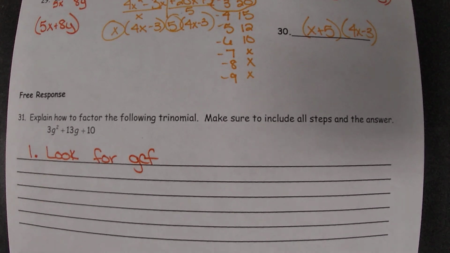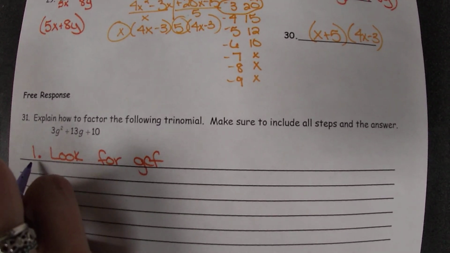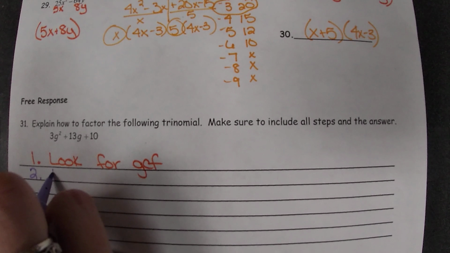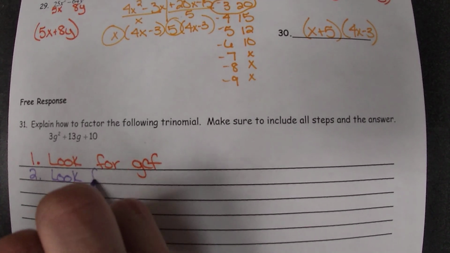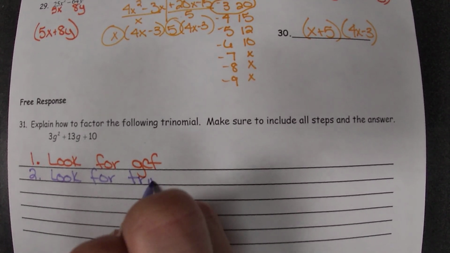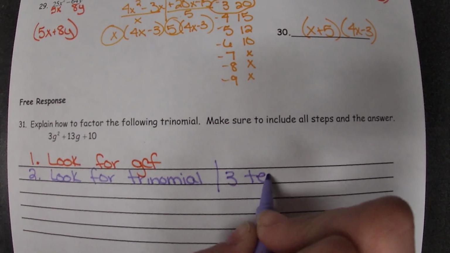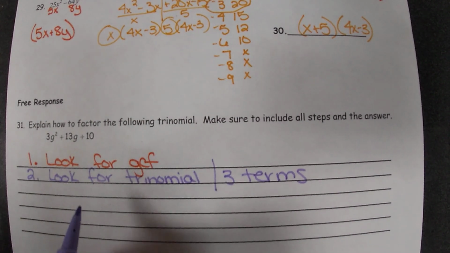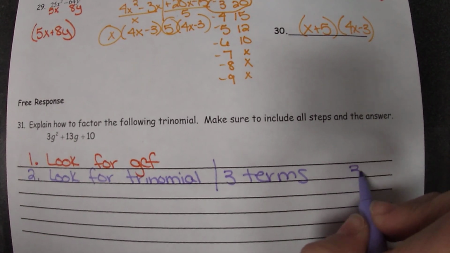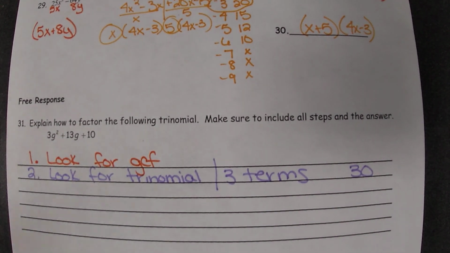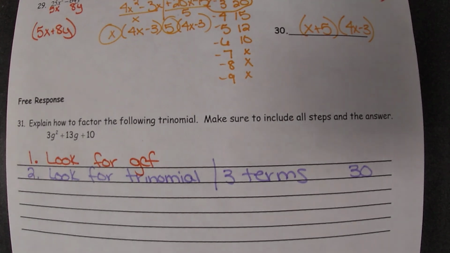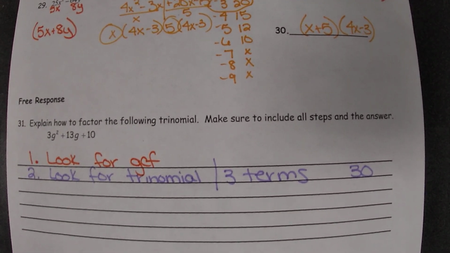Step 2 would then be something about how you're counting the number of terms. So if we count the number of terms, we would say 3 terms. So then we're going to look for a trinomial. Right, so we're doing something about this and it being 3 terms. Okay, so we're multiplying A times C, which gives us 30. Okay, so we should be talking about how we're getting 30. We're looking for multiples of 30 that add up to 13.